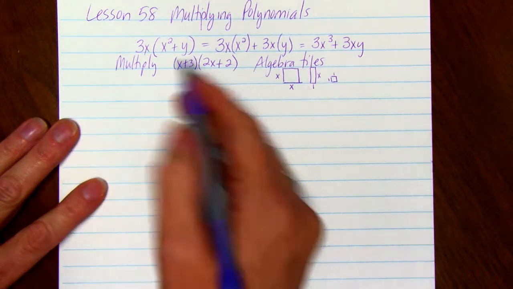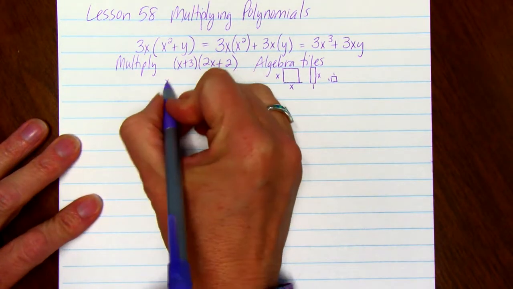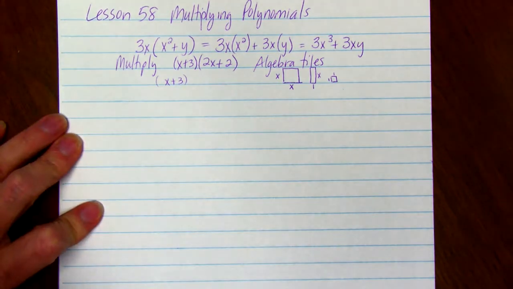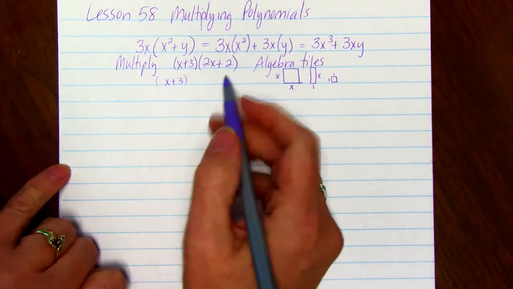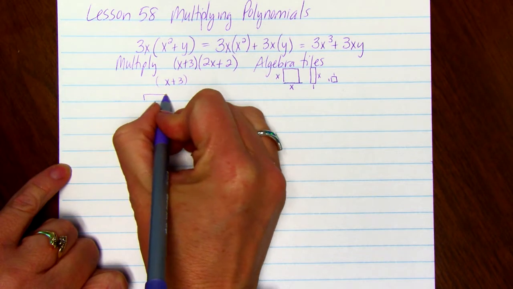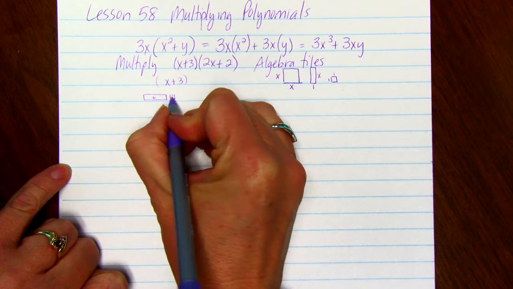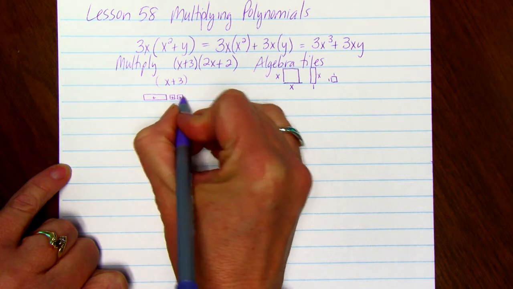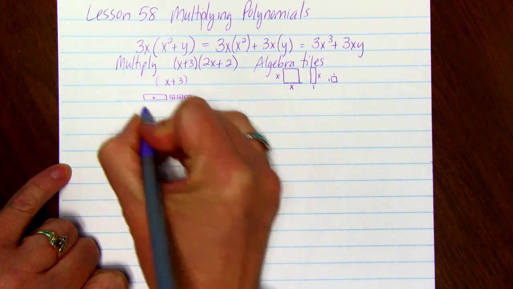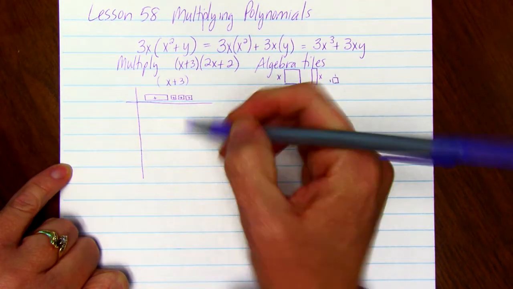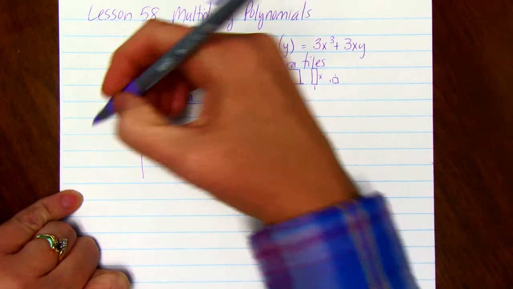So let's say we want to multiply x plus 3. We'll put our tiles here, x plus 3. So we're going to put a tile long ways. This is our x, and it's positive. And then we're adding 3 here. And we're going to multiply it by coming this way, 2x plus 2.